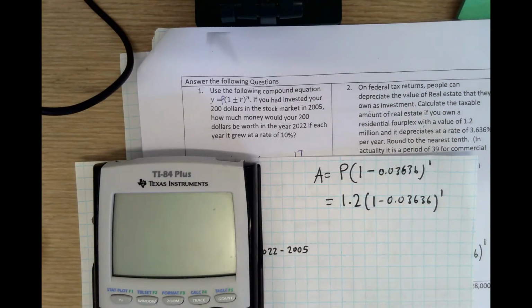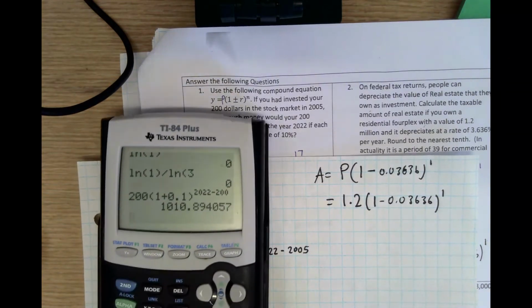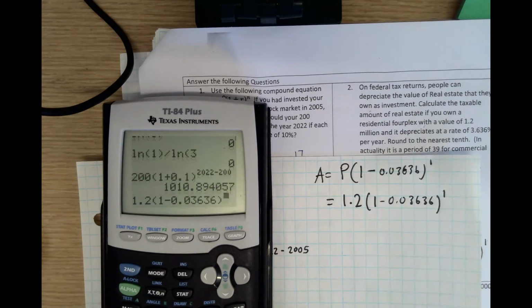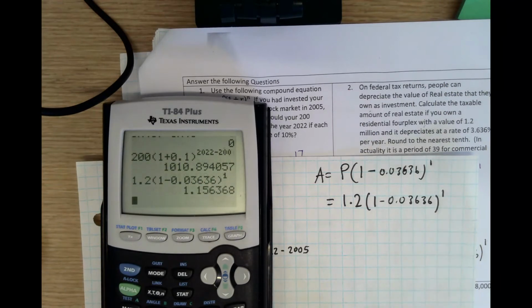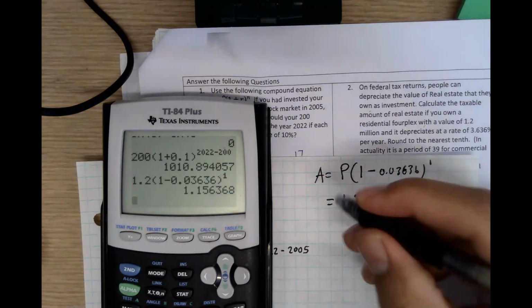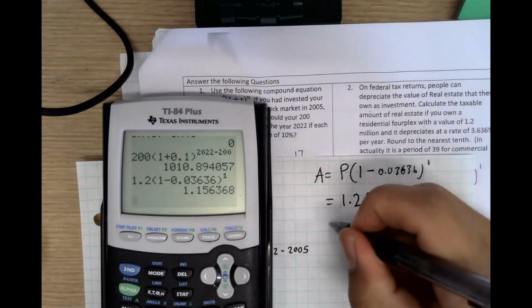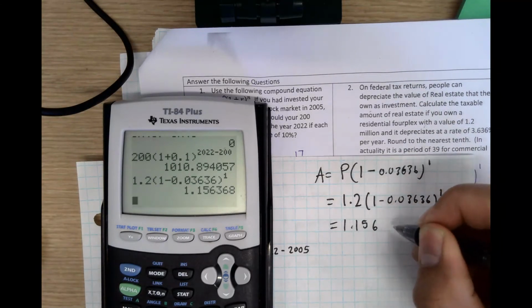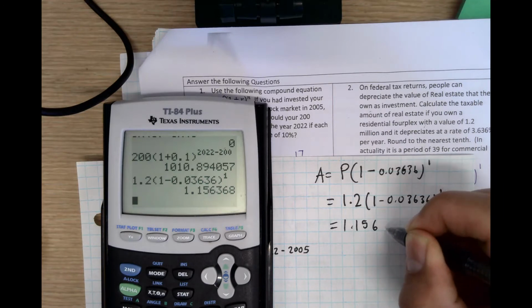Again, A is your future value or what it's going to become. So again, you could just put this in your calculator. You could just go 1.2 parentheses 1 minus 0.03636 parentheses to the first power. And you can see here your value would be 1.156. And we can even write 368.